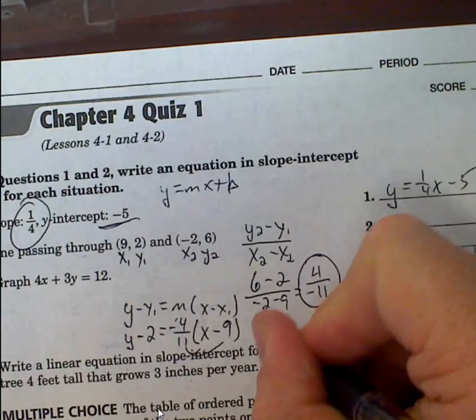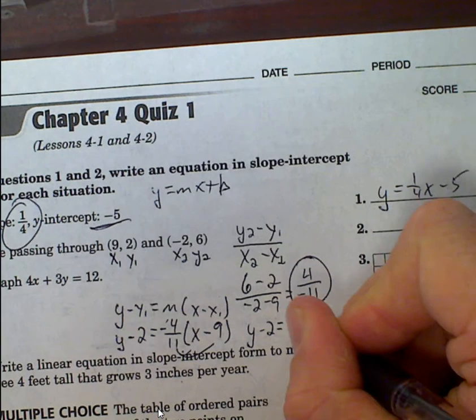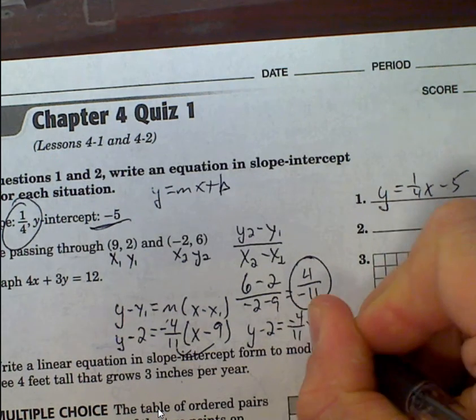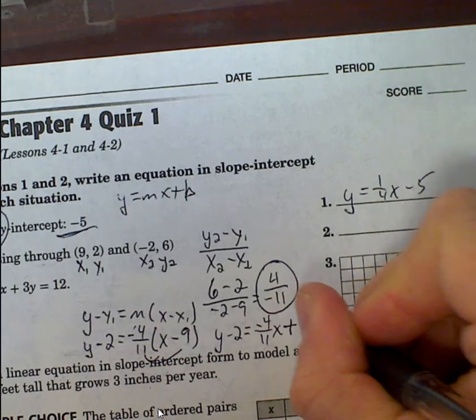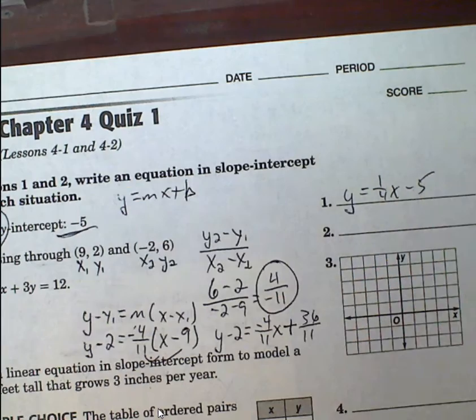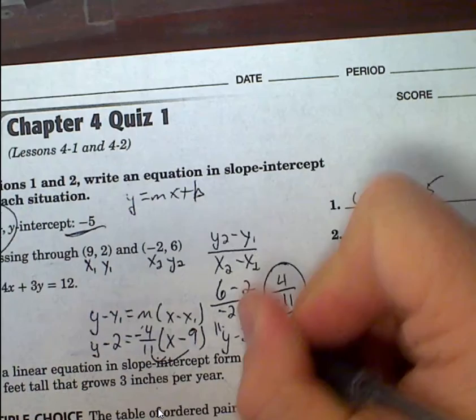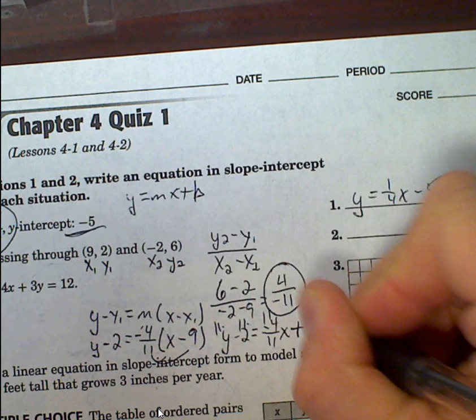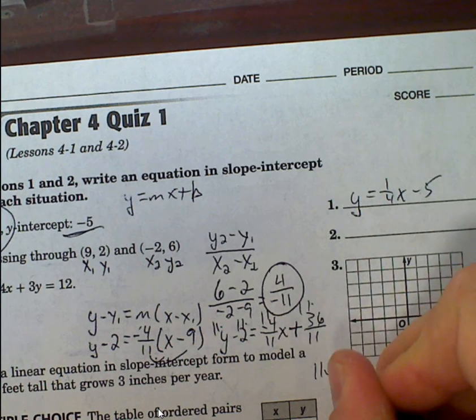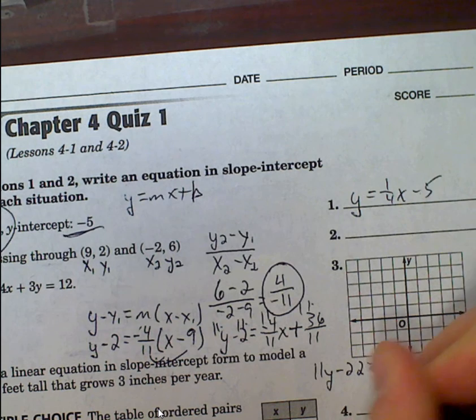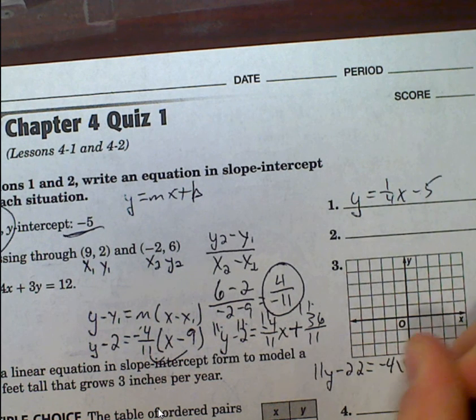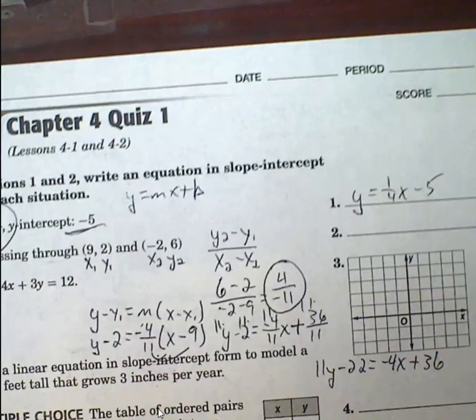If I distribute, I have y minus 2 equals negative 4 over 11x plus 36 over 11. I'm going to multiply everything by 11, and I get 11y minus 22 equals negative 4x plus 36.